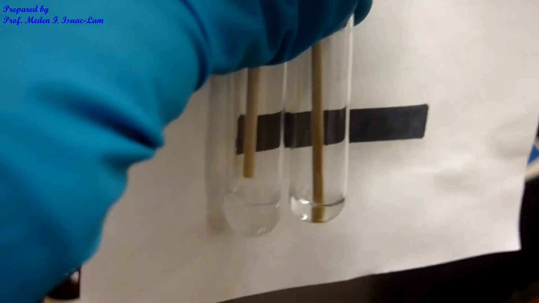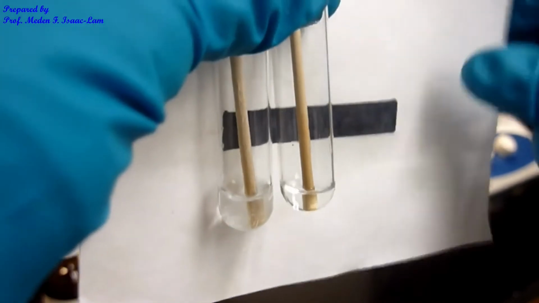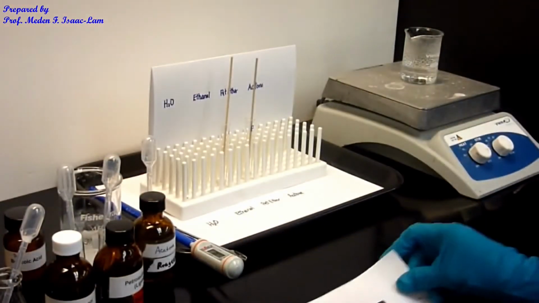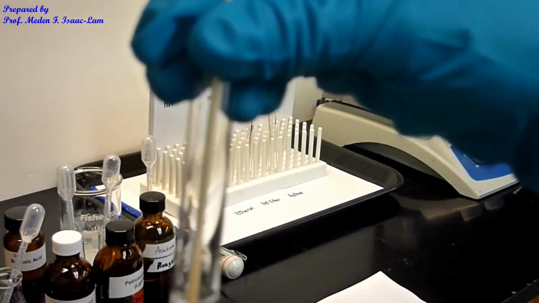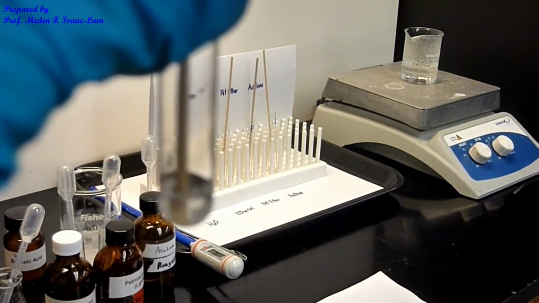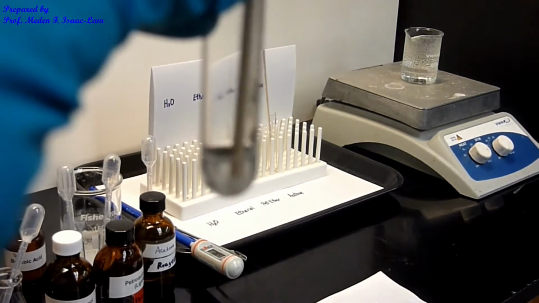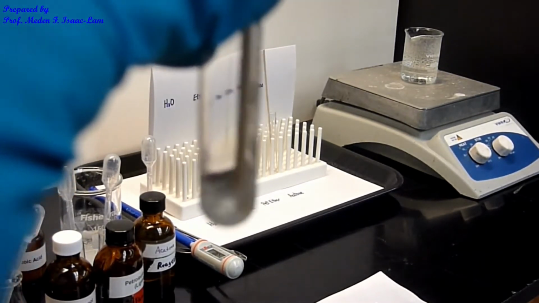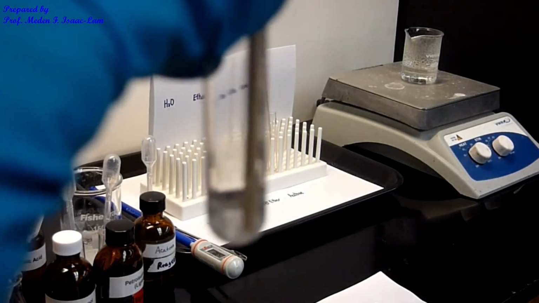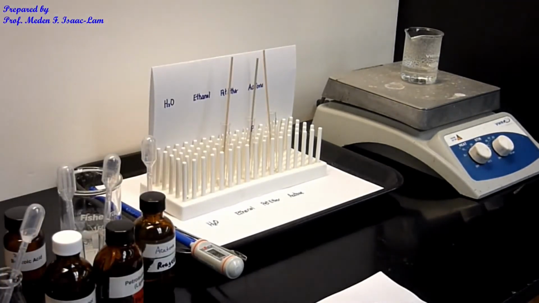Okay, this is still water. All right, so this is water over here. Okay, you can still see the particles swimming. All right, so now let's review.